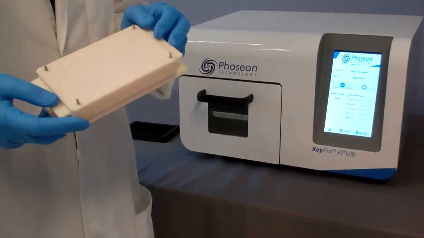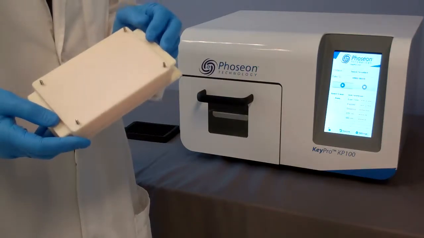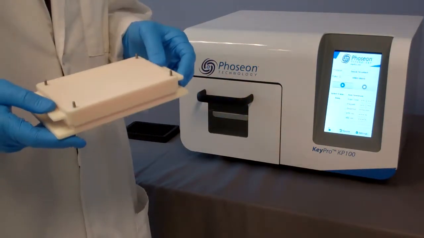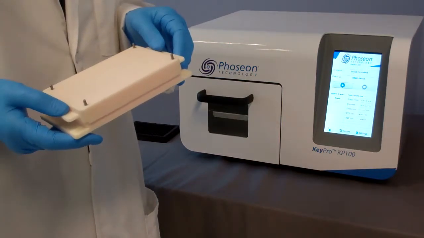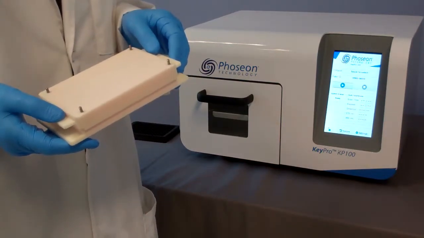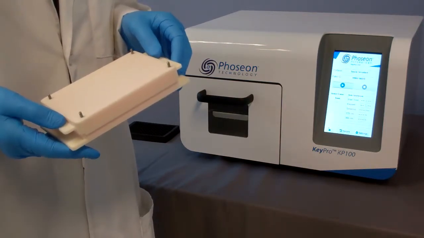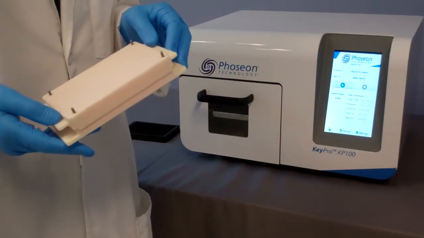The microplate stage is an accessory meant to stabilize and center microplates in the KeyPro chamber while lightly pressing the plate against the emitting window. This ensures the maximum intensity of UV light delivered to the microplate being decontaminated, regardless of plate height.